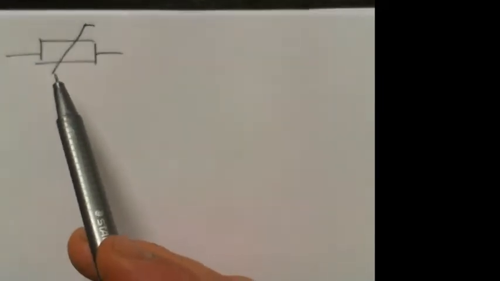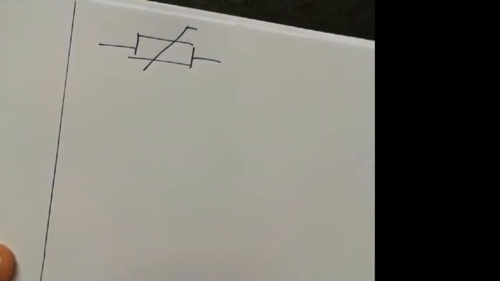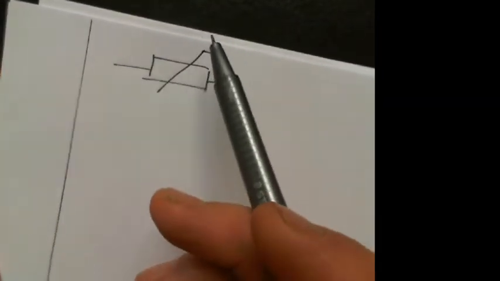And it's got a line going through it, and it's got a flat bit. And it doesn't matter, you can rotate that however you want. It is still a thermistor, as long as you've got a straight bit and a flat bit.